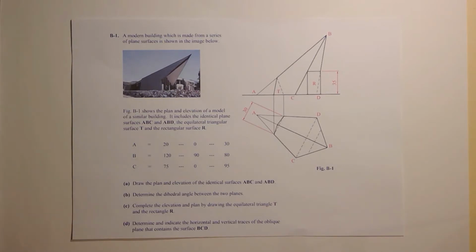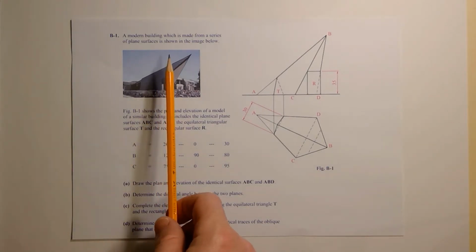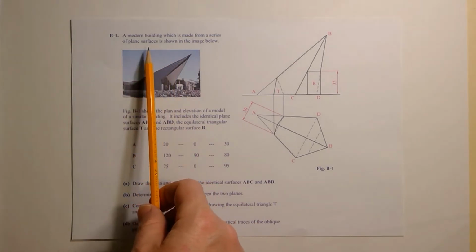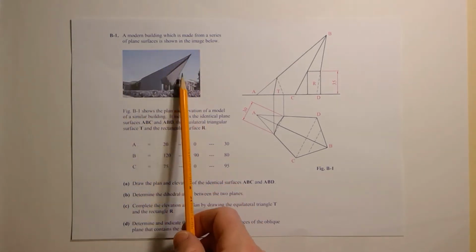In this video, we're just going to have a look at this question. I'm not sure what year it's from, possibly an old mock question. I can't find it in the past papers, so it's more than likely a mock question. But just looking at it, it says a modern building which is made from a series of plane surfaces is shown in the image below.